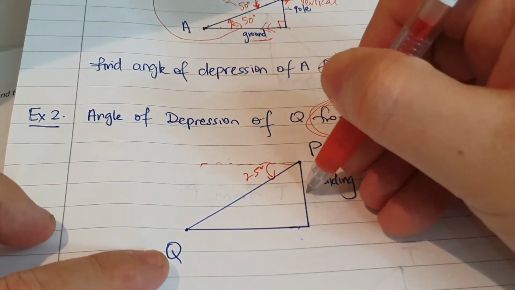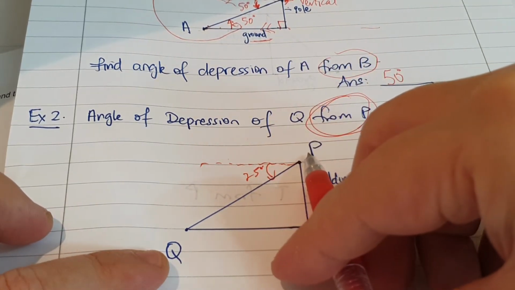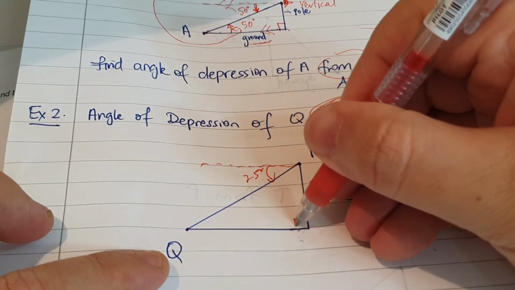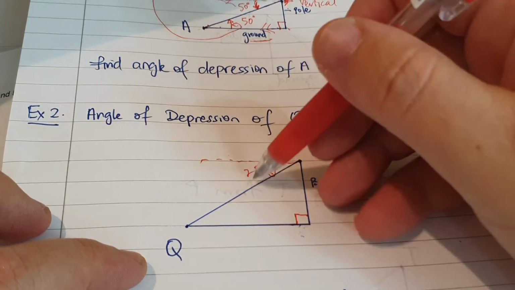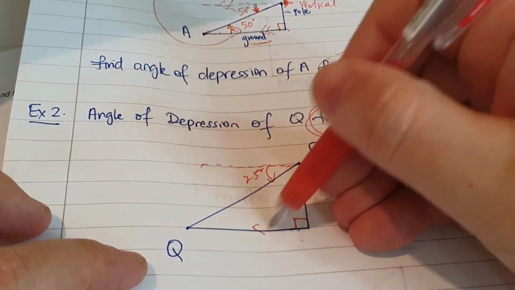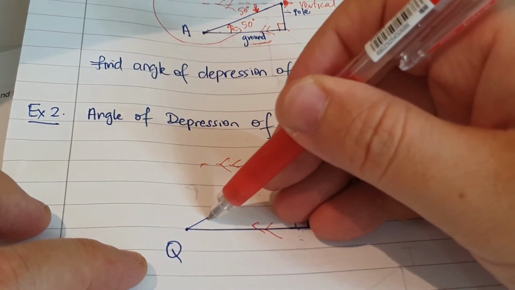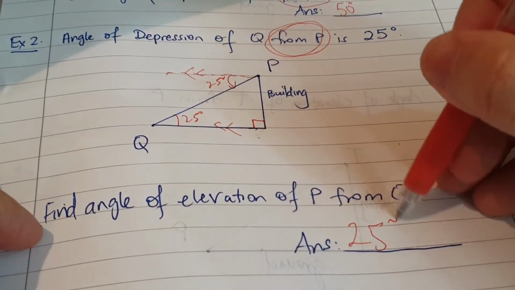Okay, and what I'm trying to tell you is that this is a building. A building, of course, must be straight. We're not talking about the Leaning Tower of Pisa in Italy, okay? It's straight. Then this must be 90 degrees. And using alternate angles of parallel lines, this must be 25 also. They happen to be the same value.